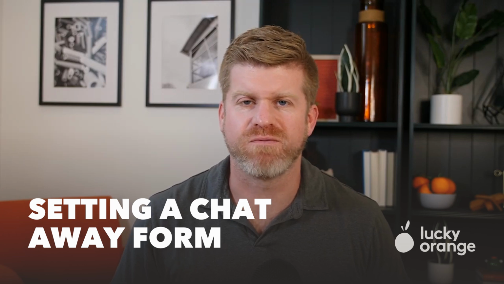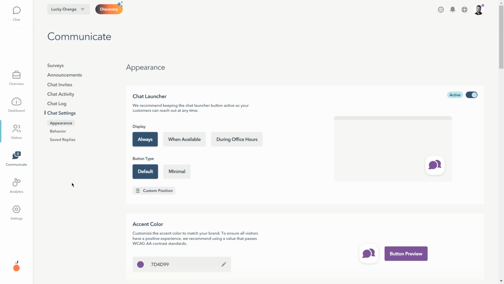Here's how to set up an away form for Lucky Orange Chat. An away form is a great way to have a chat presence on your website, even when your office is closed.